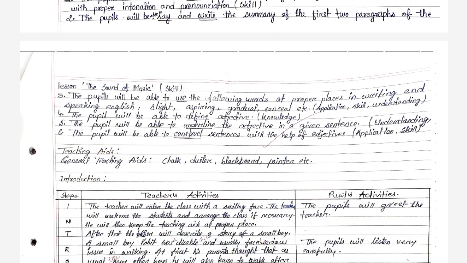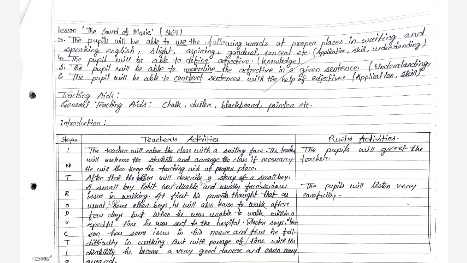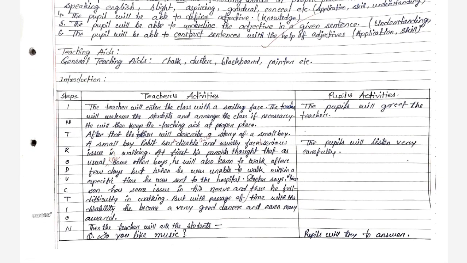Teaching aids. What are the teaching aids required for this chapter? These are general teaching aids, the things generally required in a classroom, but you can also use specific teaching aids, like a chart or model, and then you can mention it and also mention what kind of chart you are going to use.